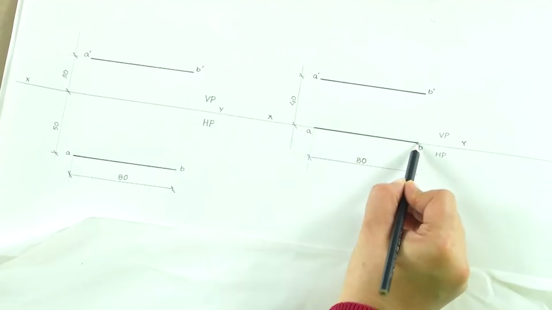It is in VP, so it means that the distance of this line from VP is 0. So, we see this right here in the XY line, and at a distance of 40 mm from HP, so we have mentioned 40. So, we have actually represented all these conditions here in the image, in the picture. So, this is another possibility.